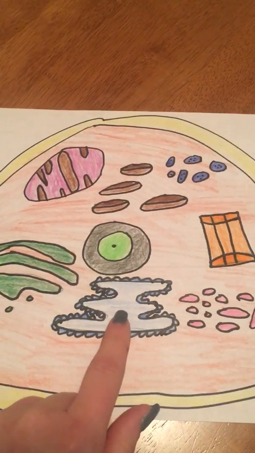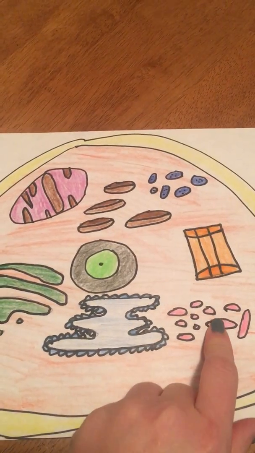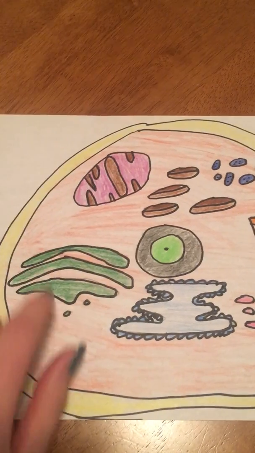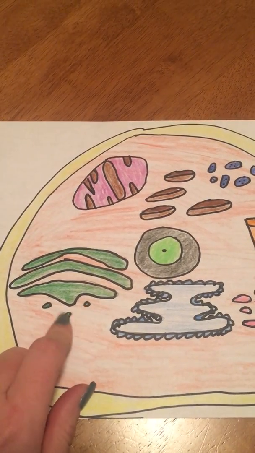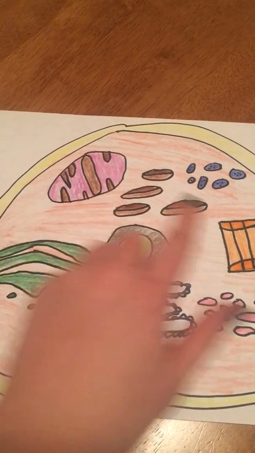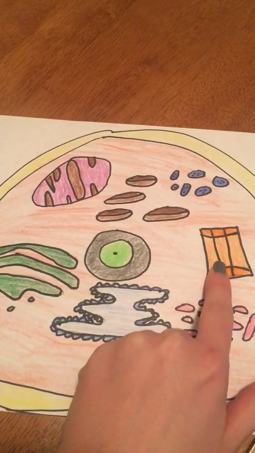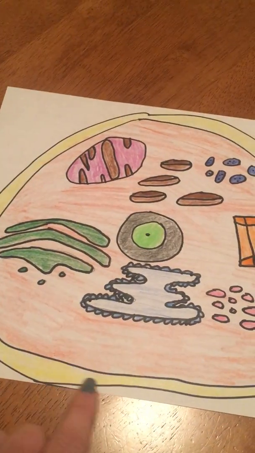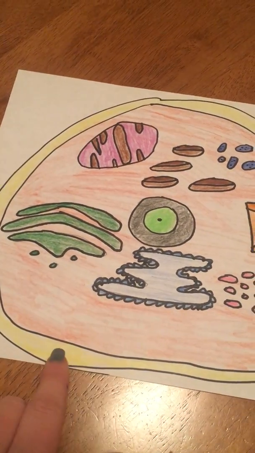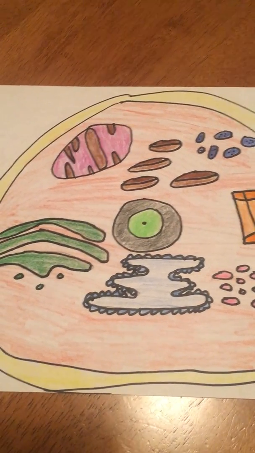Here we have the rough ER and the ribosomes along the edges, and the smooth ER. We have the Golgi complex and the Golgi vesicles. We have the mitochondria up here, the lysosomes, the peroxisomes, the centrioles, and then around here in the yellow is the plasma membrane, and of course the cytosol. Everything is floating in the red.